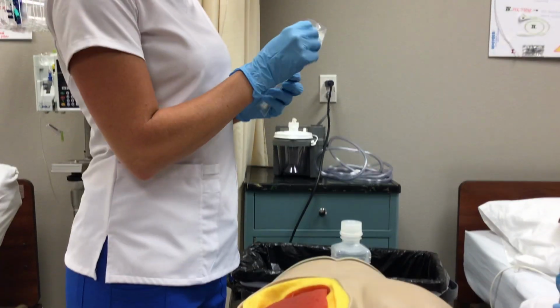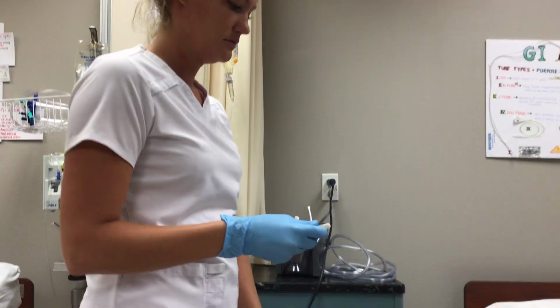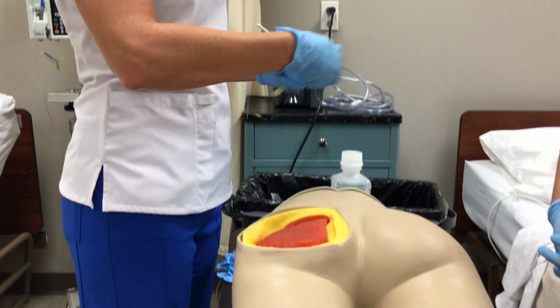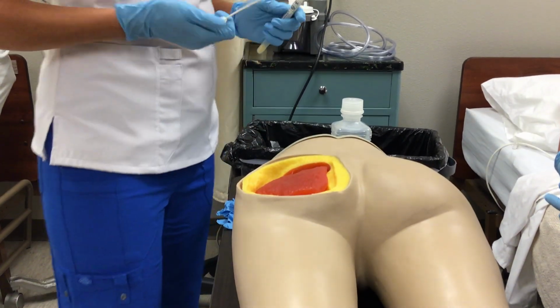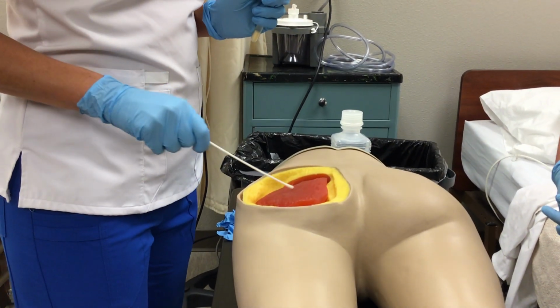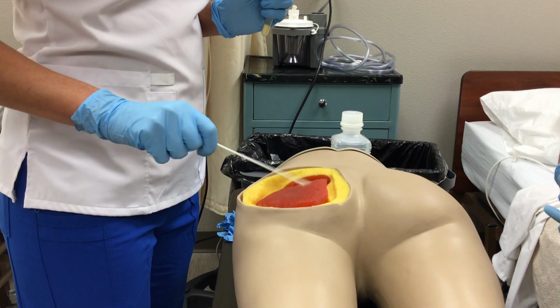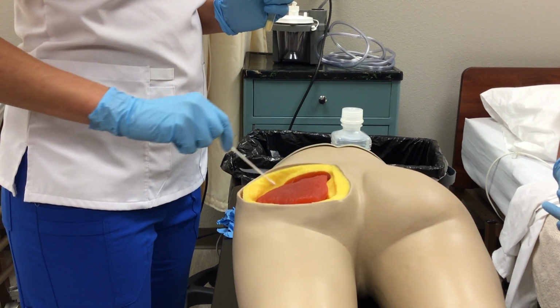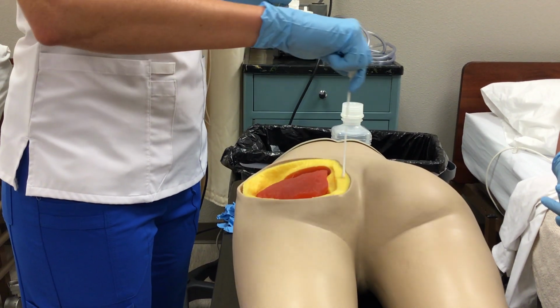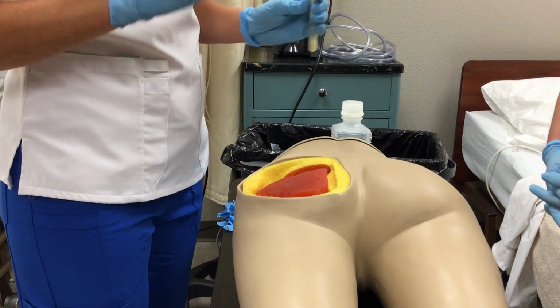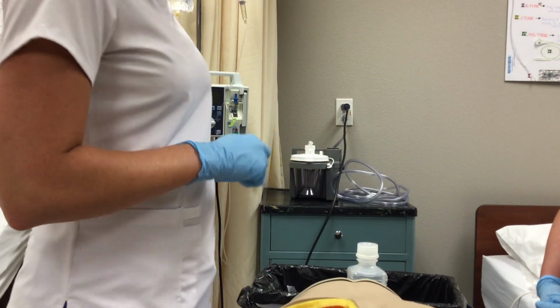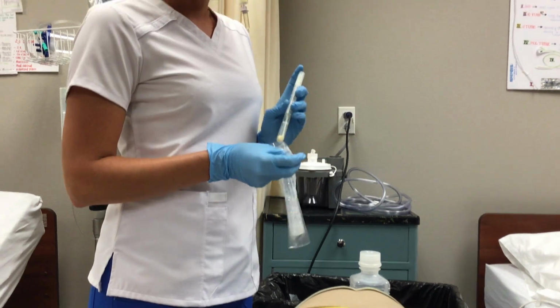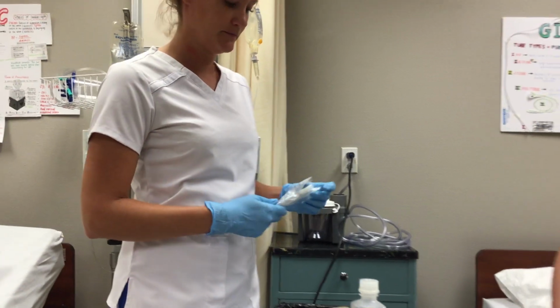Make sure you have your swab. Take your Q-tip. You want to start in the middle and work in a circular motion all the way around the wound. Once it's done, you don't want to touch anything. You want to insert it right into the tube. Make sure proper labeling, insert it, and send it off.